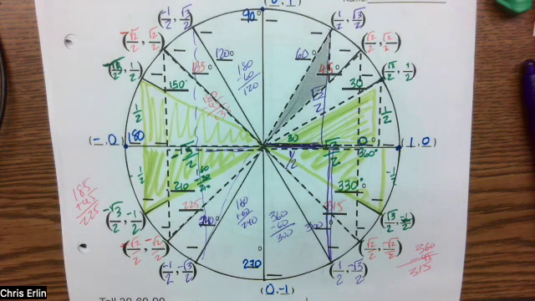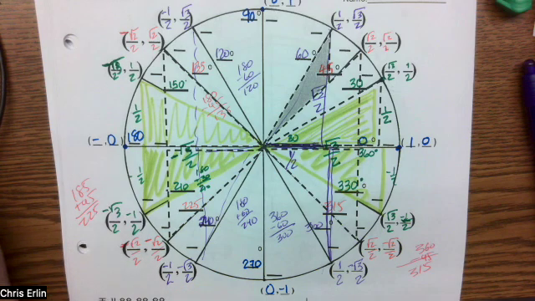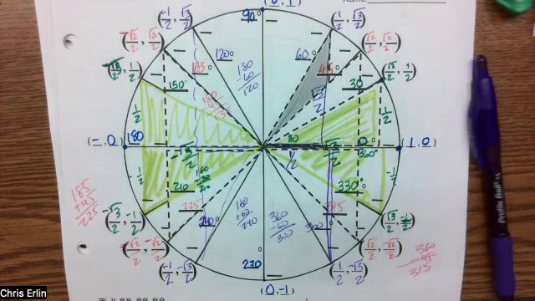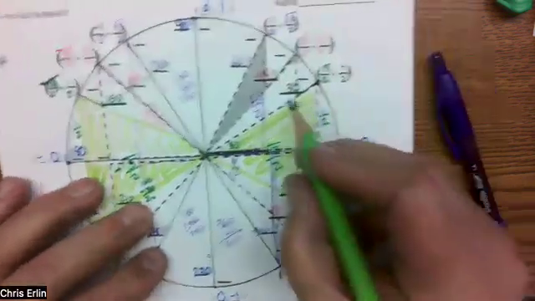What's the third part? Come on, this is the new one. Nope, radians. So how do we do radians? Well, we can do it the exact same way I talked about doing the angles.